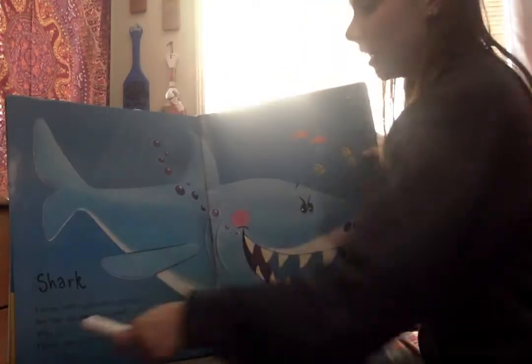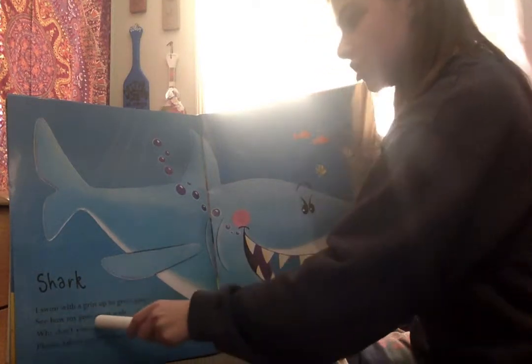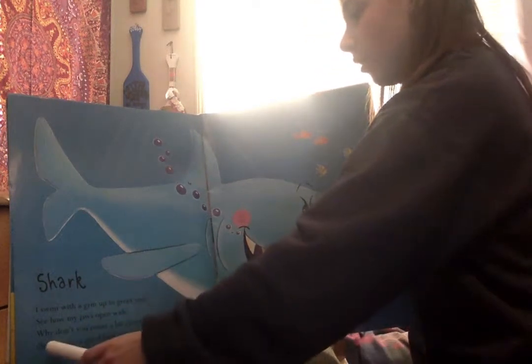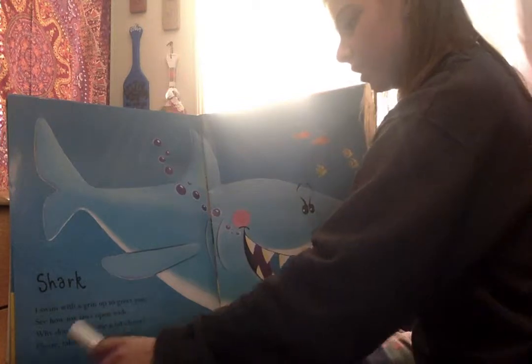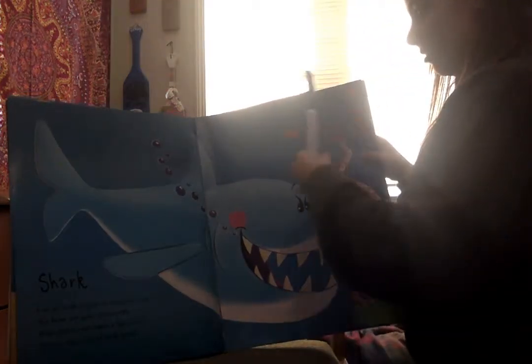Shark. I swim with a grin up to greet you. See how my jaw is open wide. Why don't you come a bit closer? Please take a good look inside. Listen to all that rhyming.